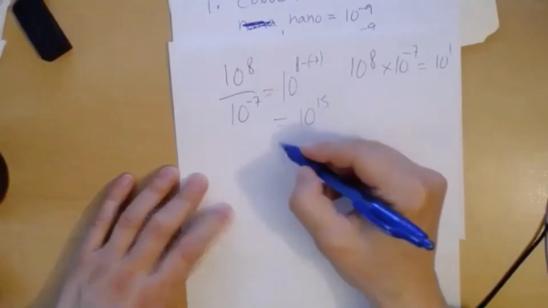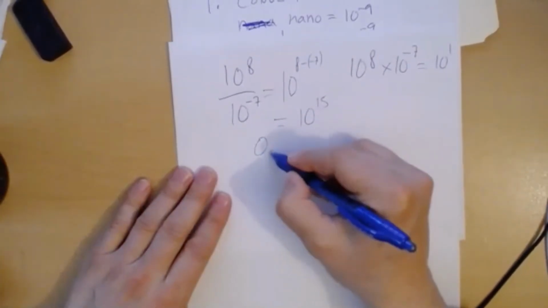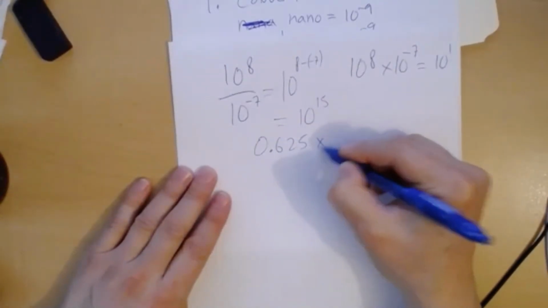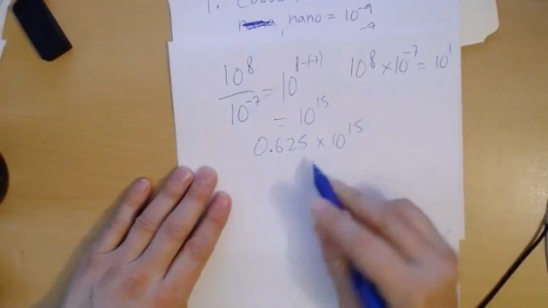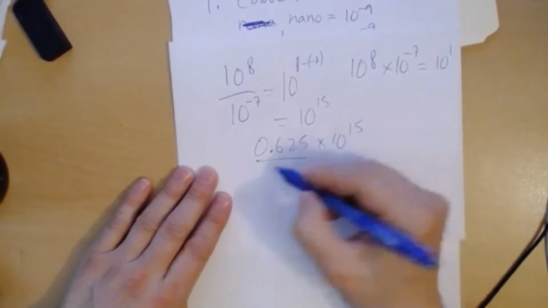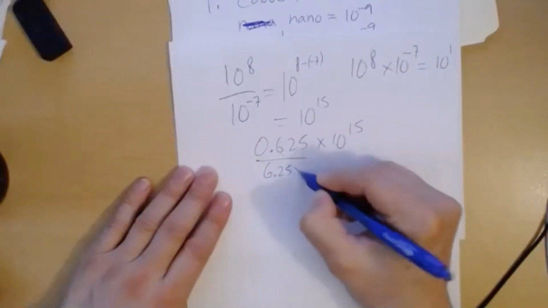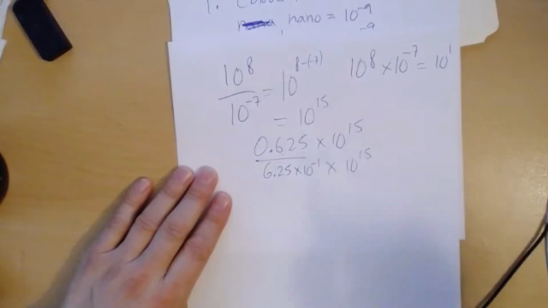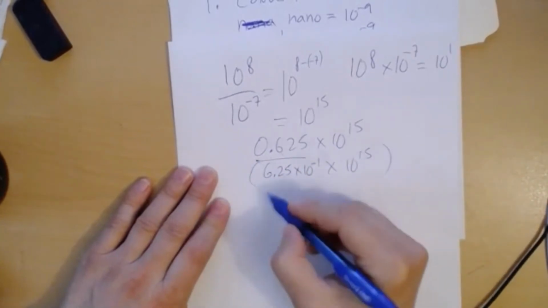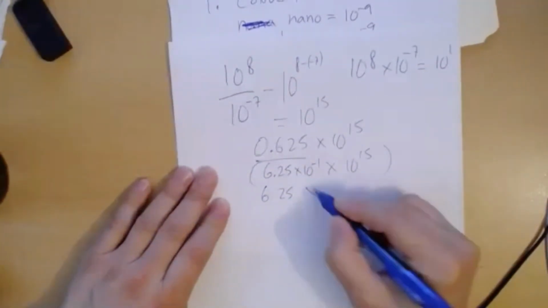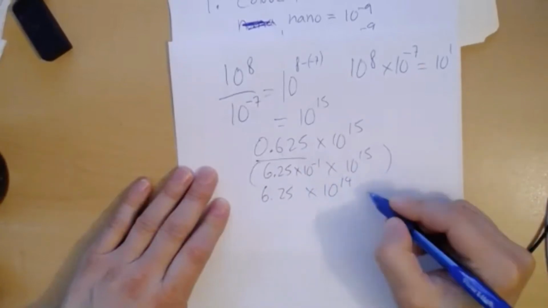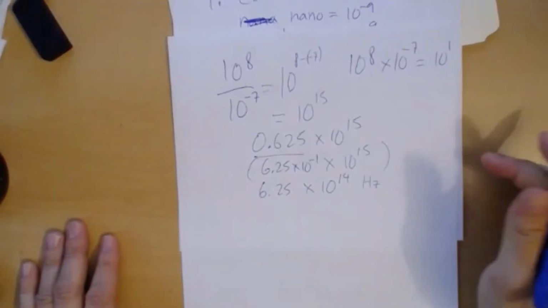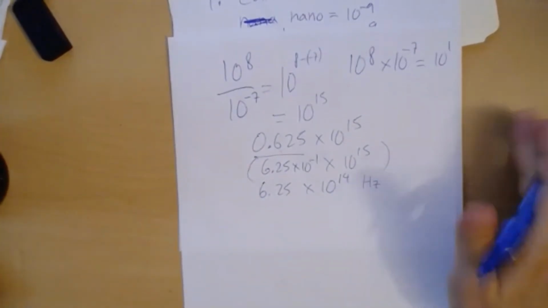And then you had, it was 0.6 something. 0.6, yeah, so it'd be 0.625. So it'd be times 6.25 times 10 to the 15. Now this isn't scientific notation, so I would convert this into 6.25 times 10 to the minus 1 times 10 to the 15. And then I get 6.25 times 10 to the 14. And that would be hertz or per seconds, right? Okay, so that's that step.